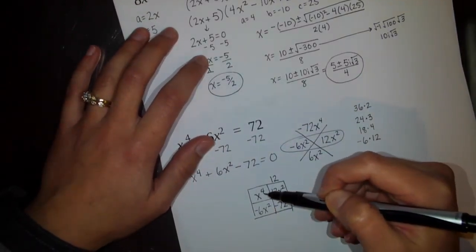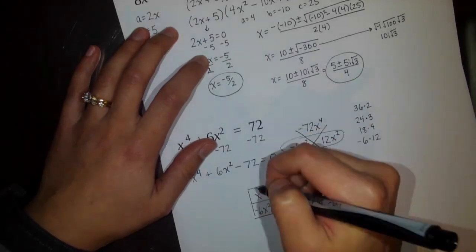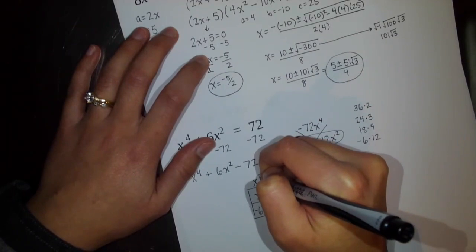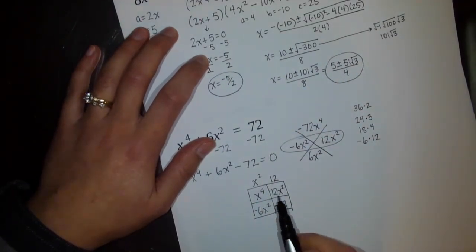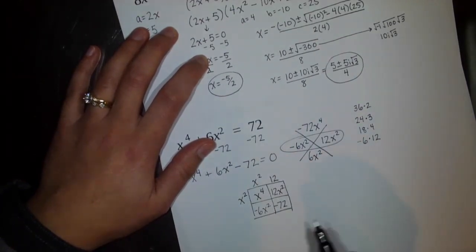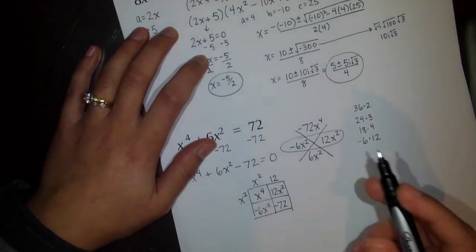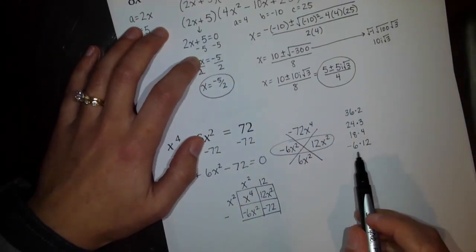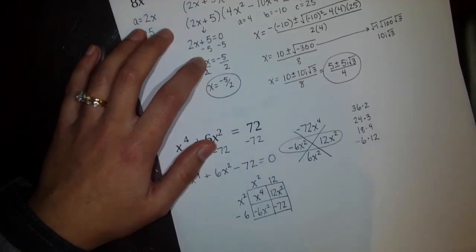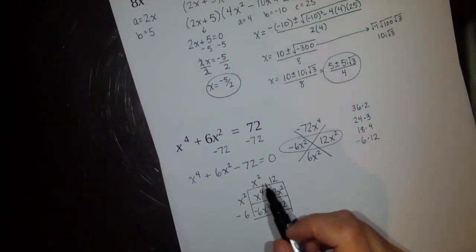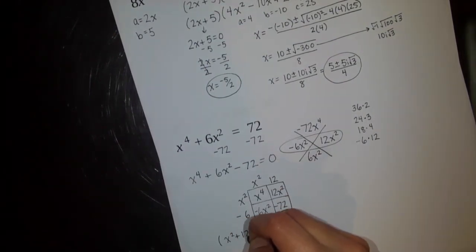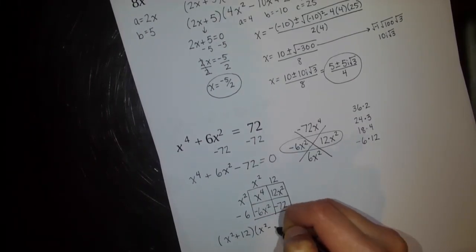Between these two, I see both have an x in the box, so I'm going to take an x out, and I choose the smaller exponent, which is 2. Between these two, they both have an x, choosing the smaller exponent of 2. And lastly, both of these have a negative. And I know from before 6 can go into 72, so my GCF will be 6. Or I could use the calculator again. So this is going to factor out to be x squared plus 12 and x squared minus 6.